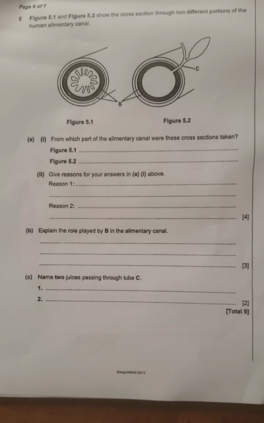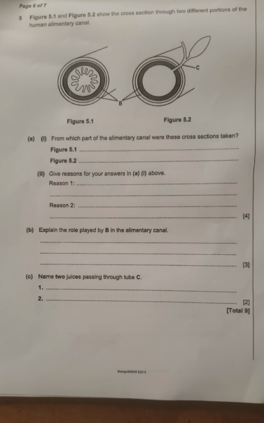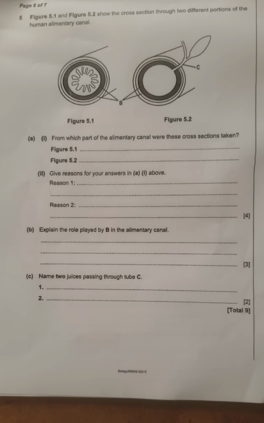So today we are going to go through the digestion topic. So we'll go through the exam questions, the ECZ exam questions that they've brought on the topic of what? Of digestion. So today we will do part 1.